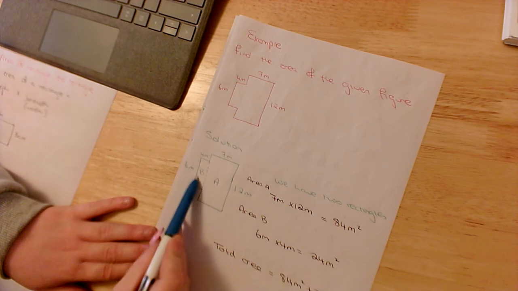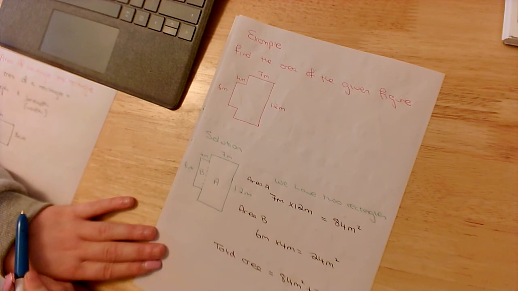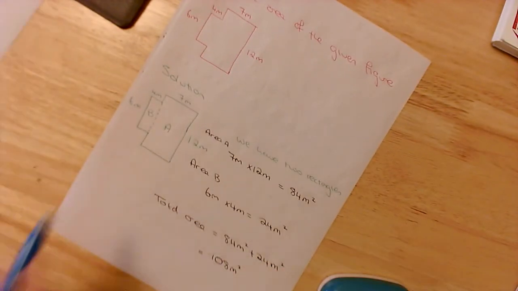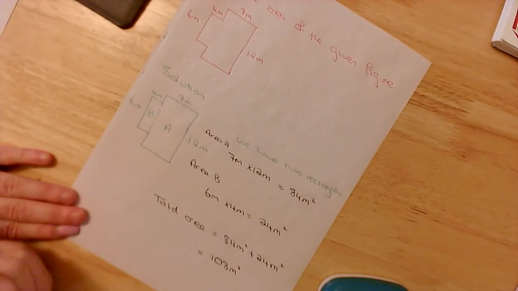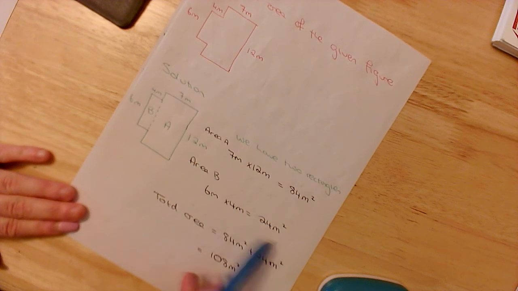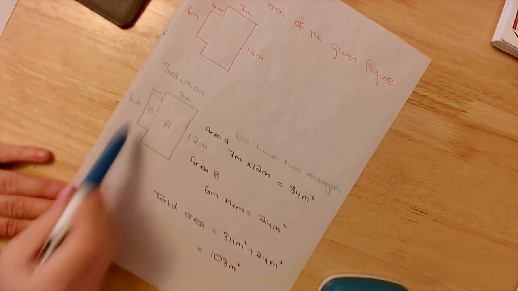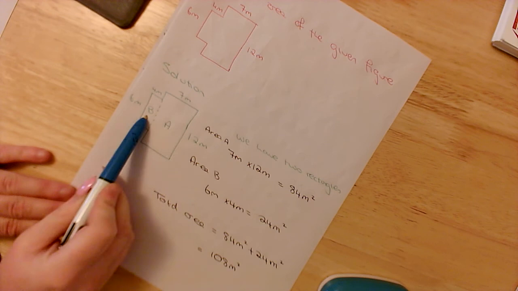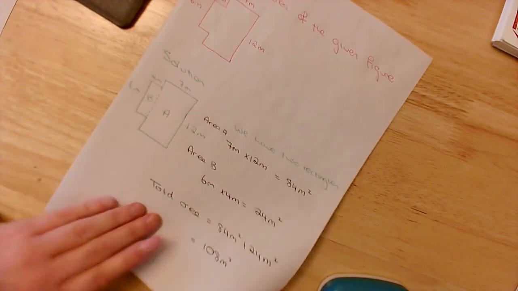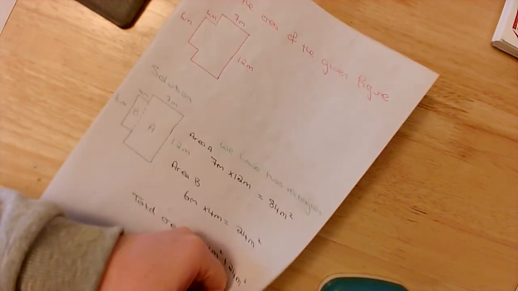Now I need to find out what's the area of this shape. My formula is still length multiplied by breadth, and in this case it is 4 multiplied by 6, and I get 24 meters squared. Then for the total area, I need to add this area and this area together. So I have 84 meters squared plus 24 meters squared, and I get 108 meters squared. And that's that one fully done.